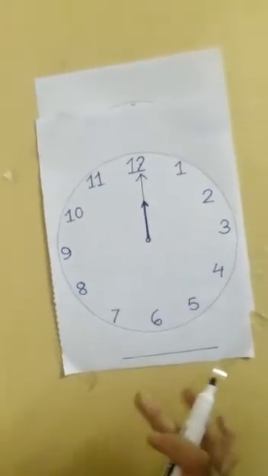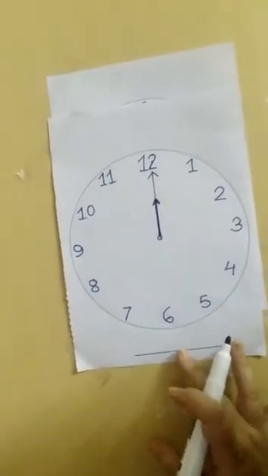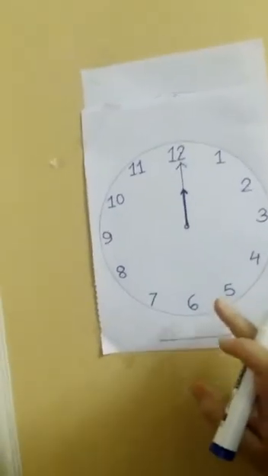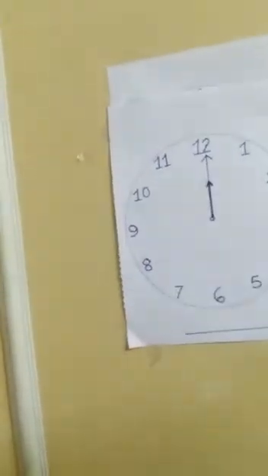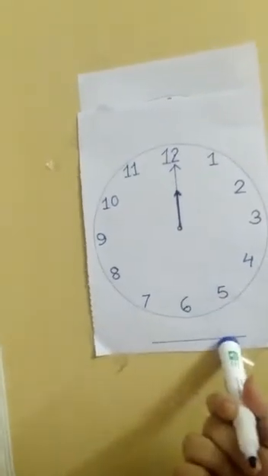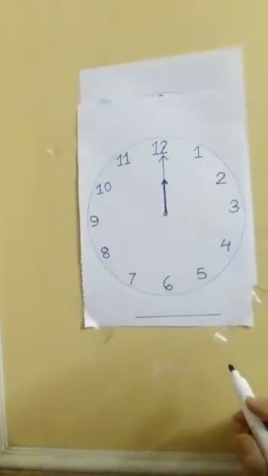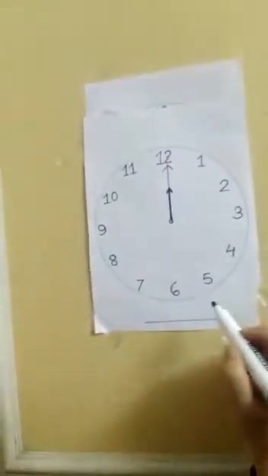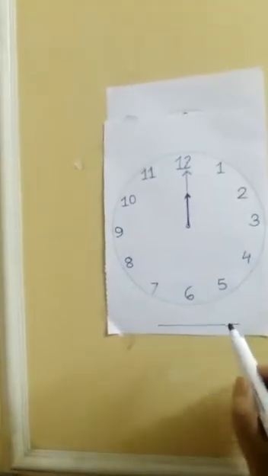Okay, so look at this clock. This is a clock and you can see the minute and hour hand here. If I say fill in the blanks by seeing the clock, here you can see the minute hand and the hour hand. My dear students, you will have to write the exact time of this clock.